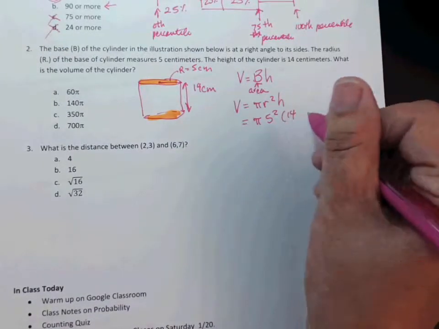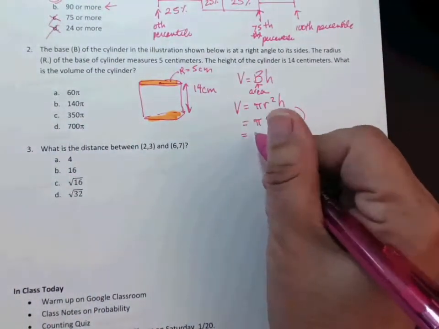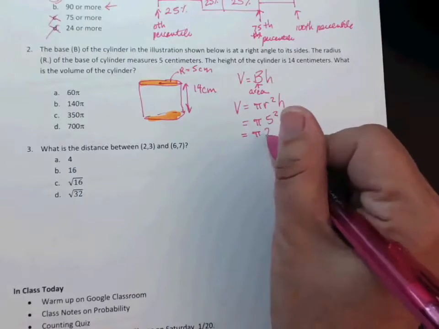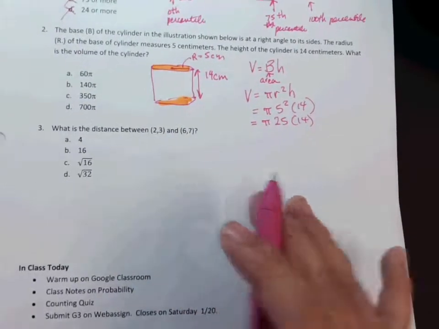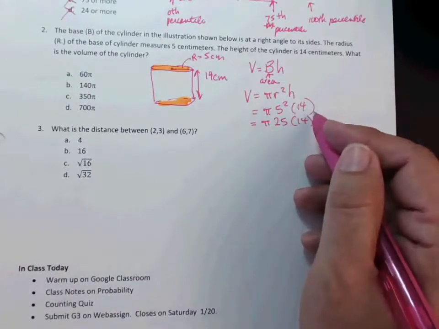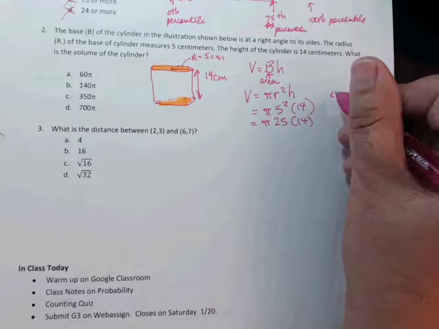Really should be centimeters, but I'm not going to. There are no units here. They should have had units. So it's basically pi times 25 times 14. All right? 25 times 14, that's probably pretty big. So let me do a low estimate. I'm going to estimate low. To make my life easier.